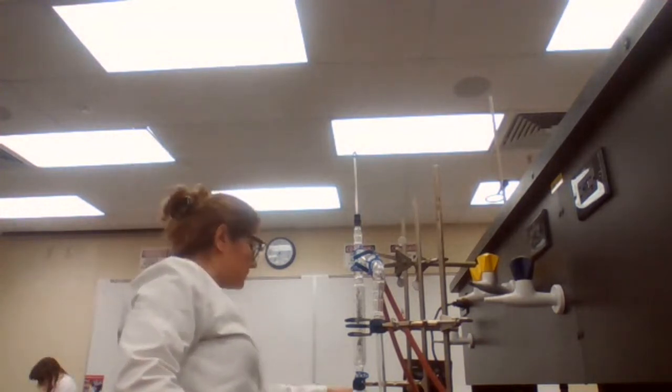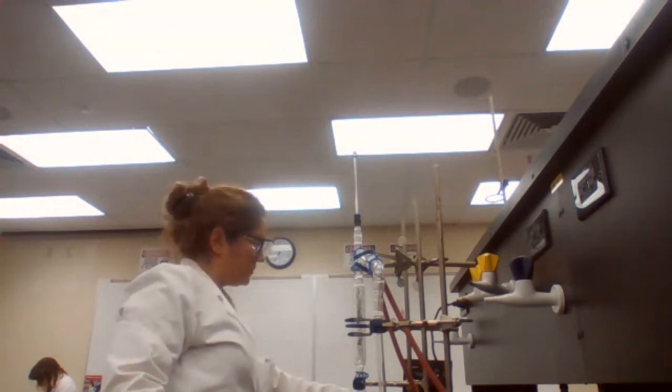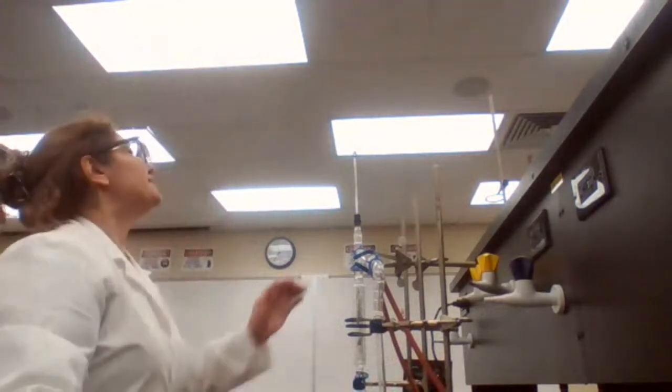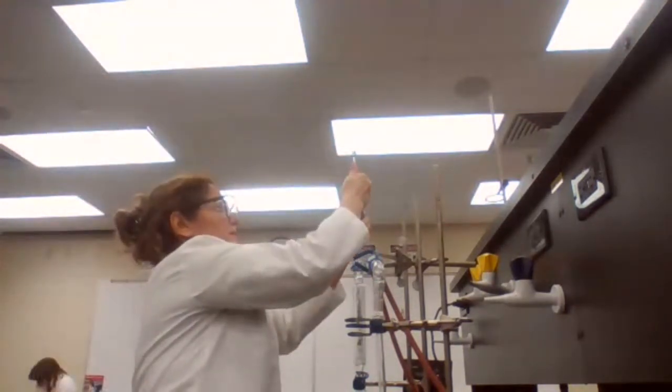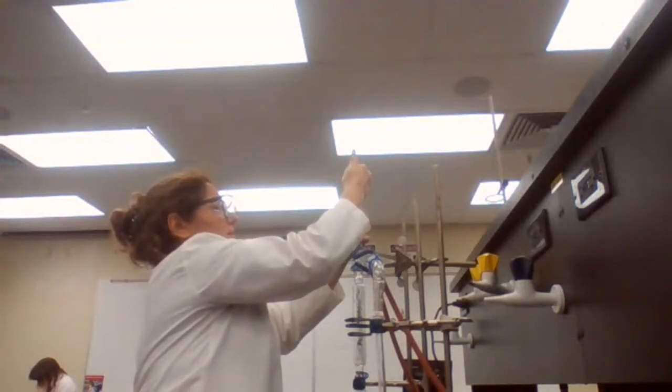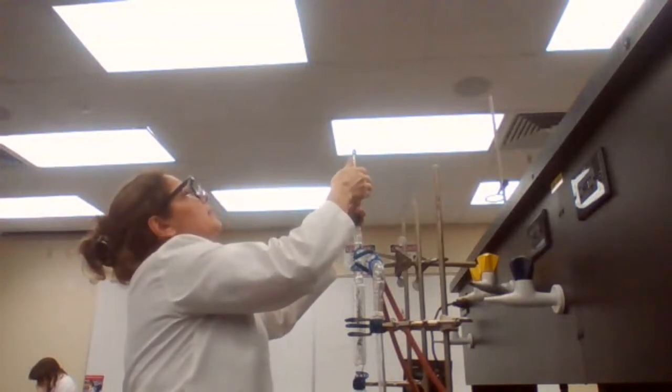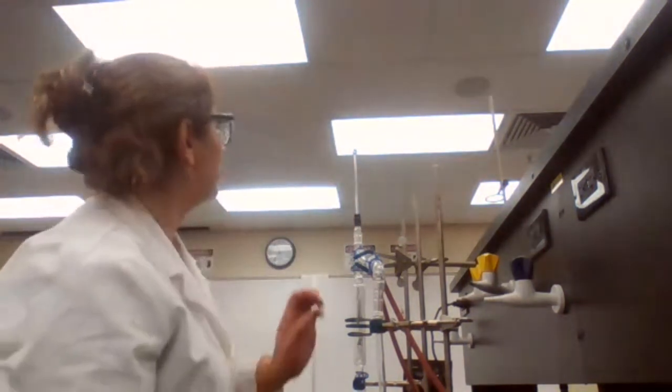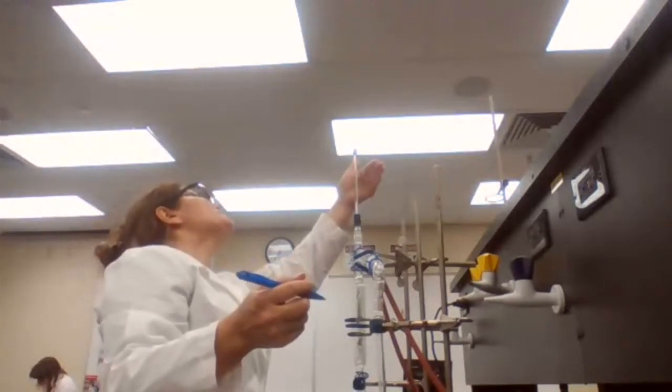So the first drop, we actually got to it too quickly here. First milliliter is 76. Second milliliter, it's faster than what I was expecting, really. So first milliliter was 76. This is not the first drop. I missed the first drop.